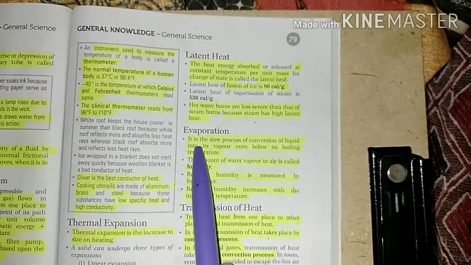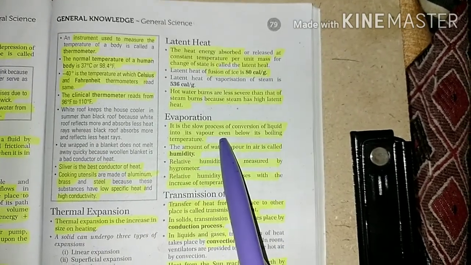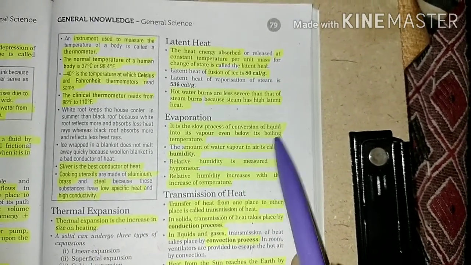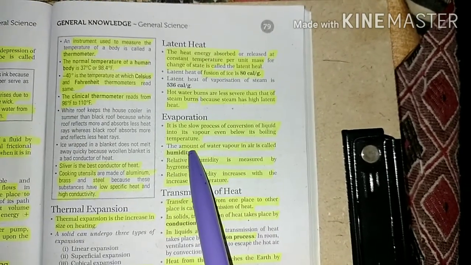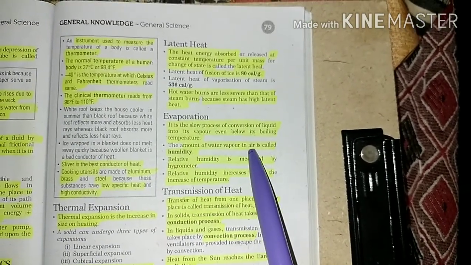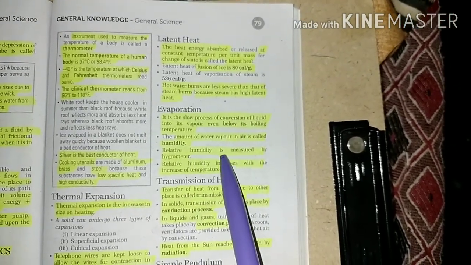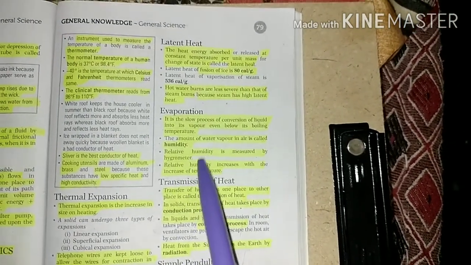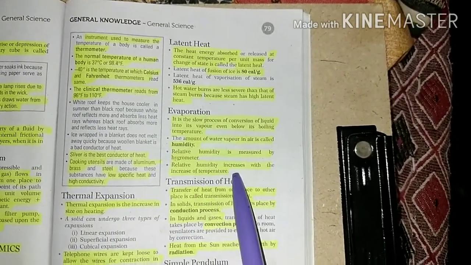Then we have vaporization. The slow process of conversion of liquid into vapor even below its boiling temperature is known as evaporation. The amount of water vapor in air is called humidity. Relative humidity is measured by a hygrometer. Relative humidity increases with increasing temperature.